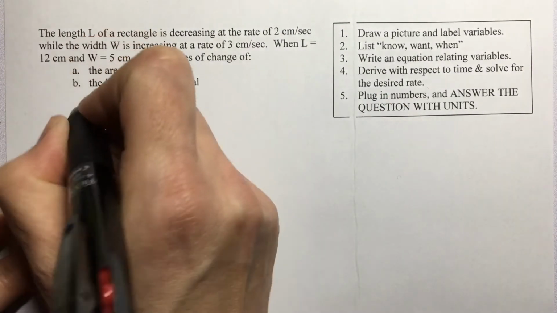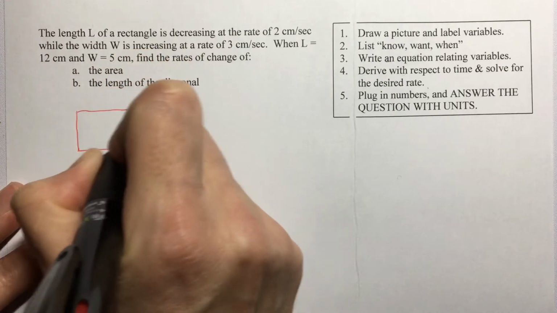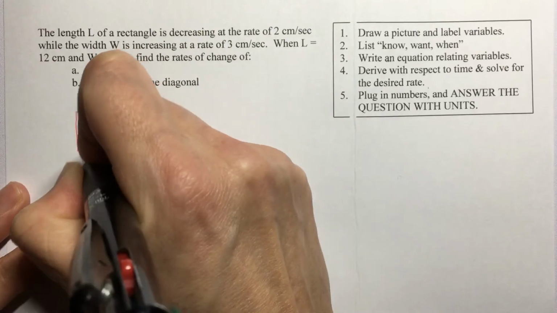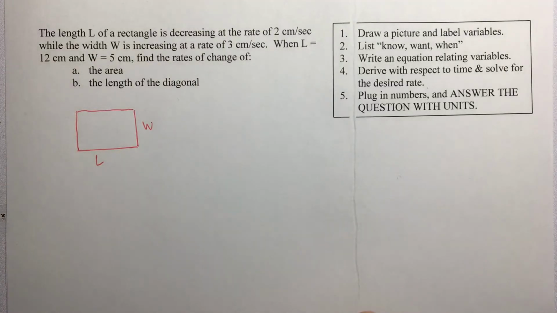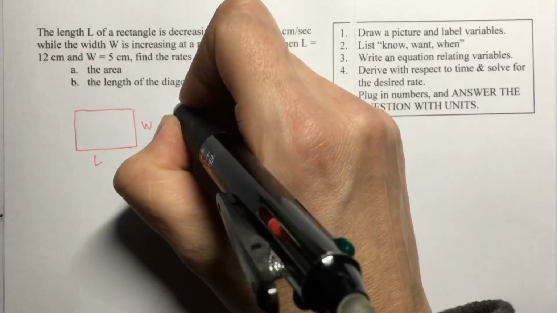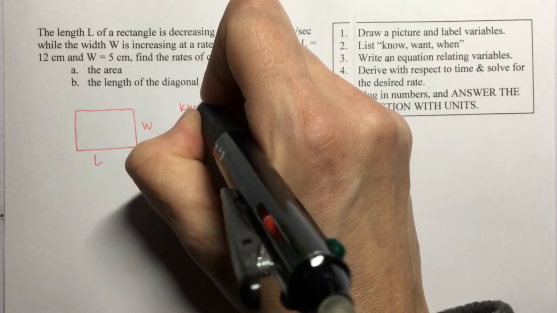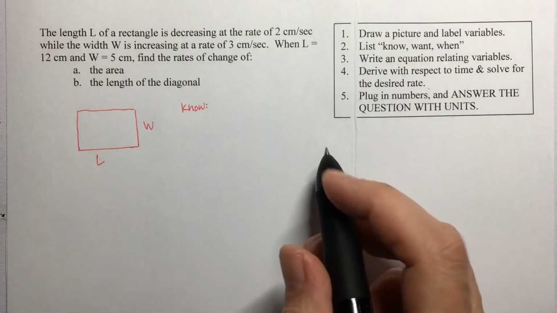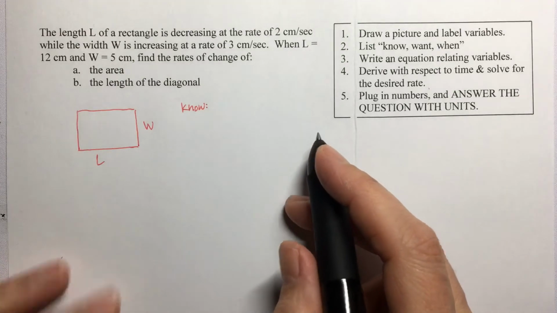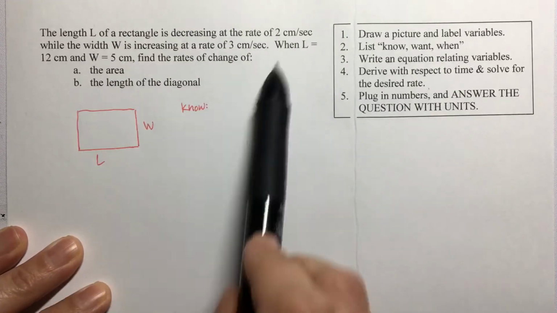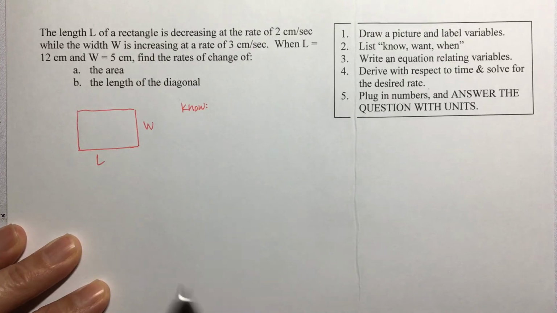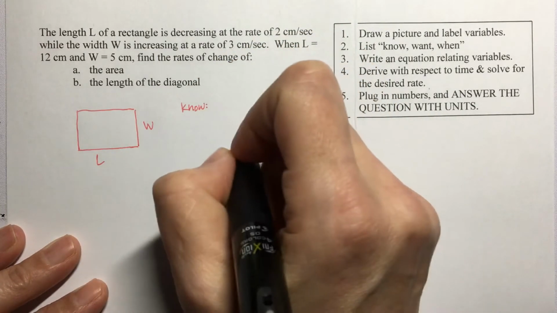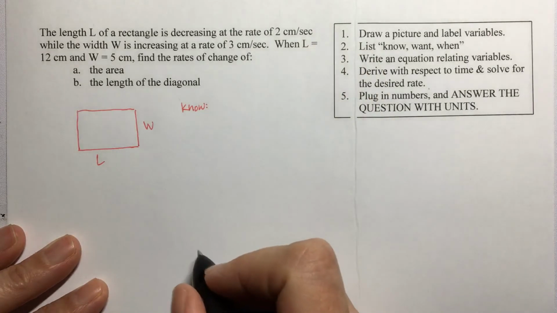So I have a rectangle. It's fancy. And I'm going to call that W and L. And then once again, I will list the know, want, and when. So the things that I know, and by the way, the knows and the whens kind of get blurry a little bit, and that's okay. You just want to list them out so you have them conveniently, because looking at all this text is a lot harder to look at than just having the knows, wants, and whens in a really little space.